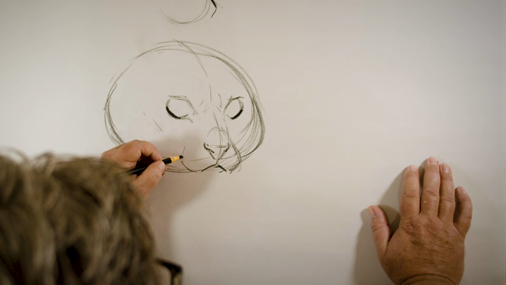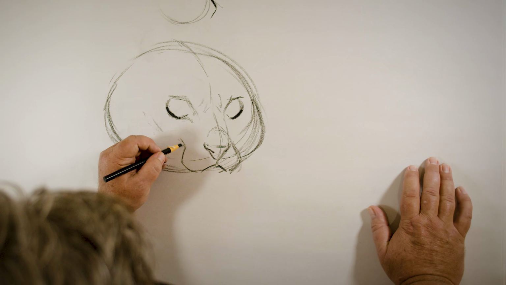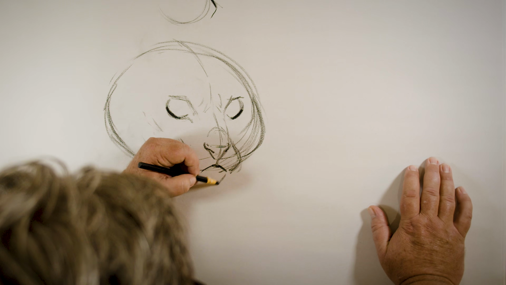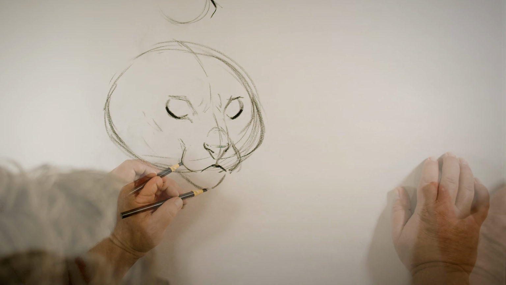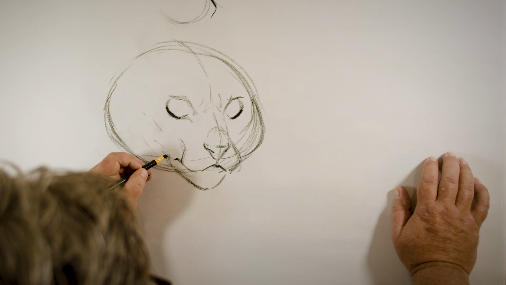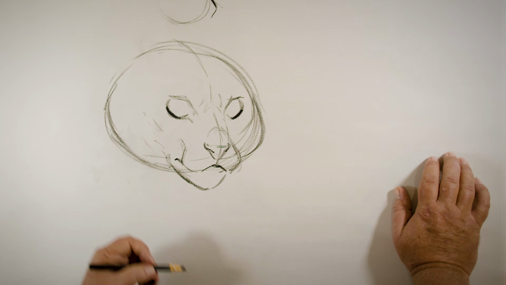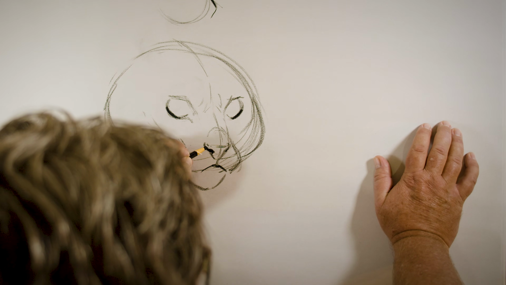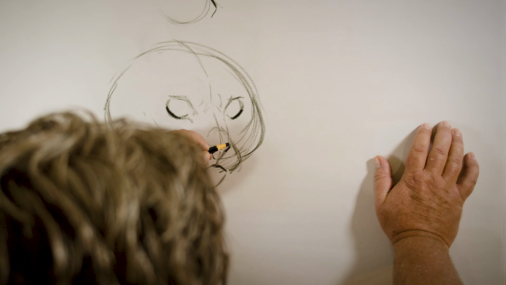It comes around, comes up like so. Okay? And that small chin. I'm going to draw the mouth coming out and the chin coming up like so. So we've got a basic layout here. Let's get the nostrils in there, which kind of come up and around.